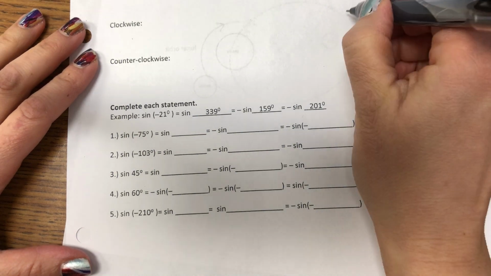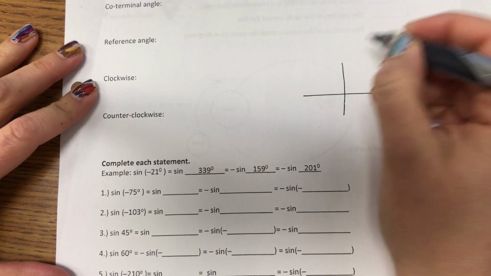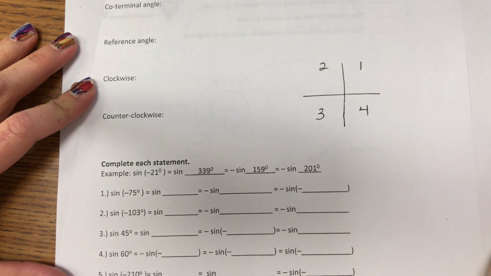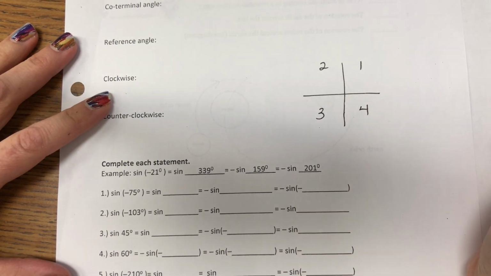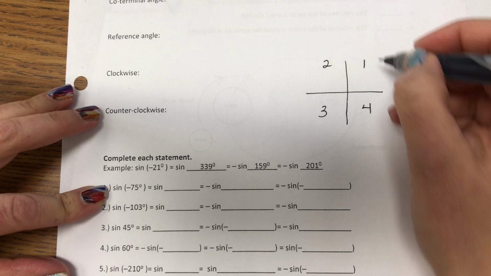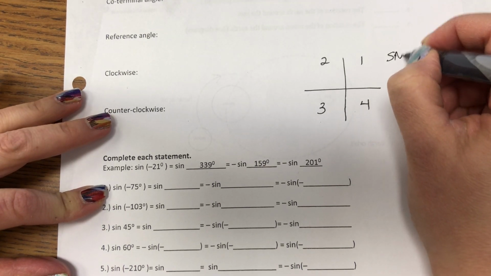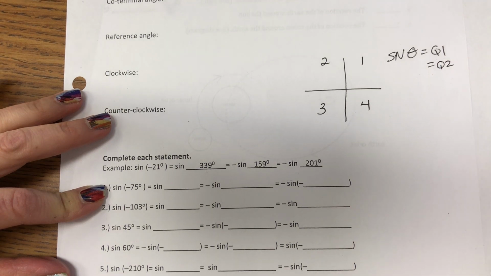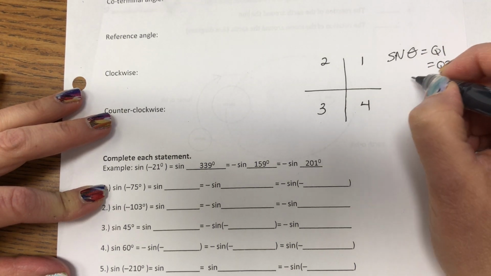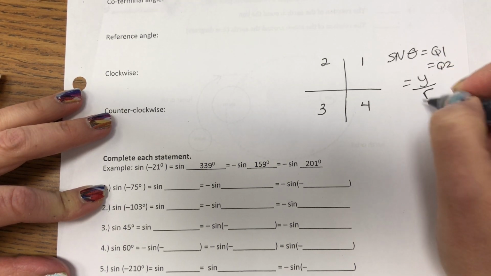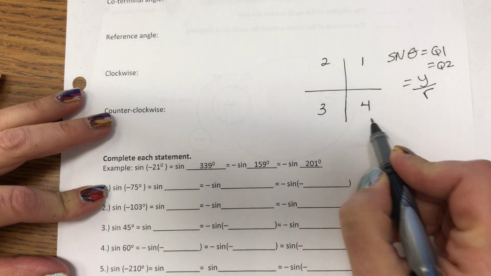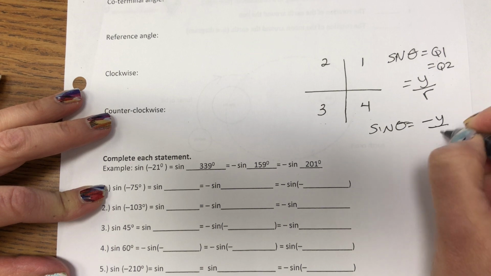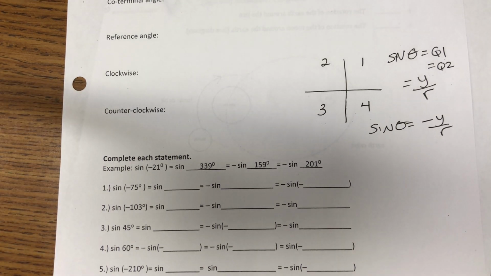So to start, I want to be clear about the quadrants. So we have our 4 quadrants. And since we're only talking about sine of angles, when the angle is in quadrant 1 or quadrant 2, your ratio is positive. That gives you a positive y over r. When you're in quadrant 3 or 4, that gives you a negative y over r ratio.